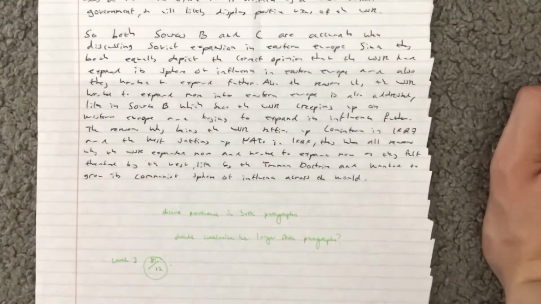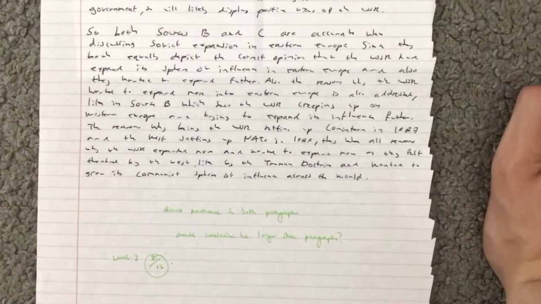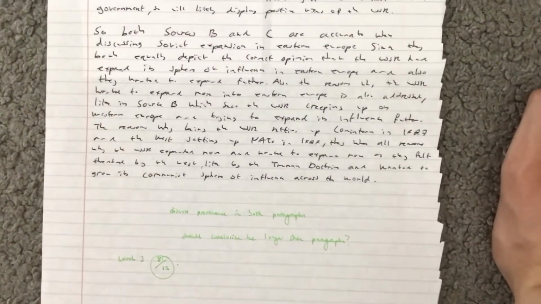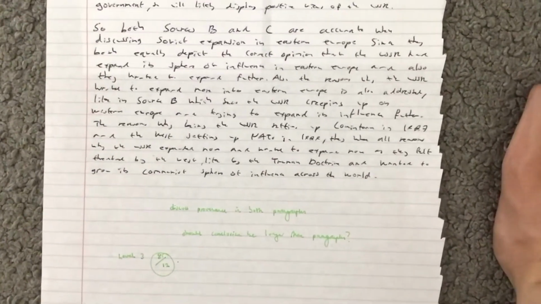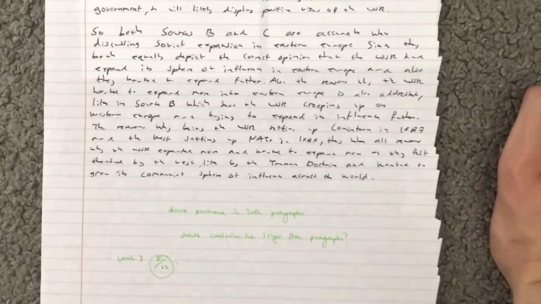The reasons why being the USSR setting up Cominform in 1947 and the West setting up NATO in 1949, they were all reasons why the USSR expanded further and now wanted to expand more as they felt threatened by the West, like by the Truman Doctrine, and wanted to spread communism across the world.